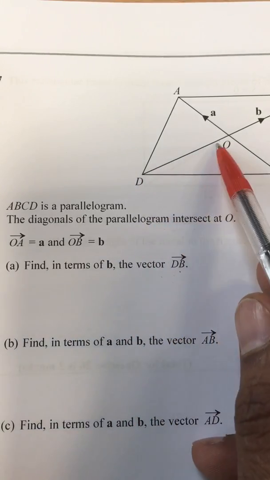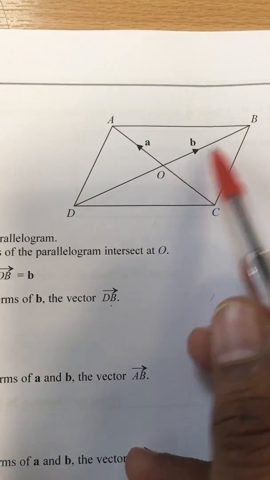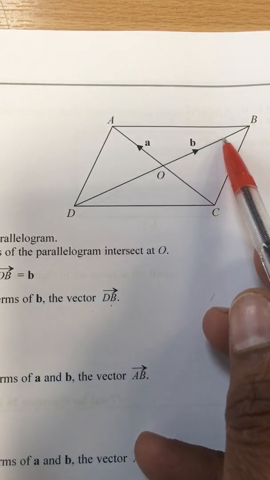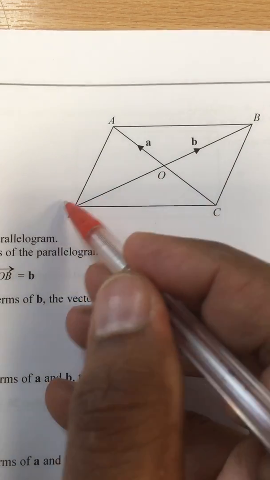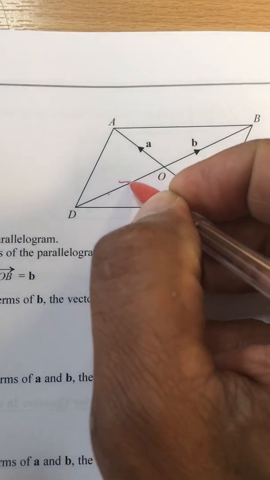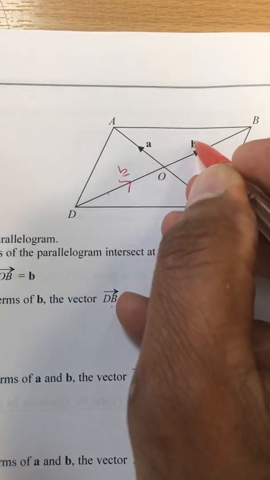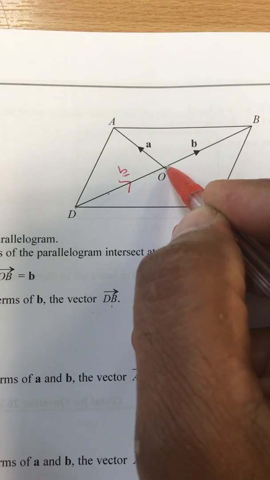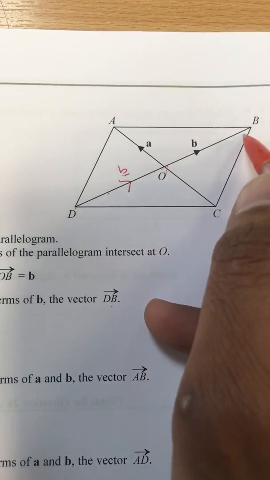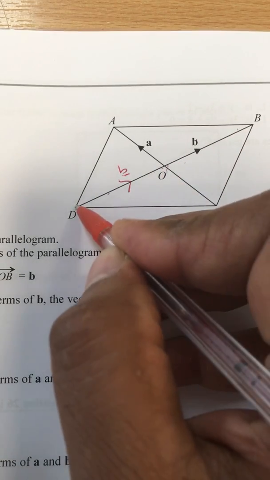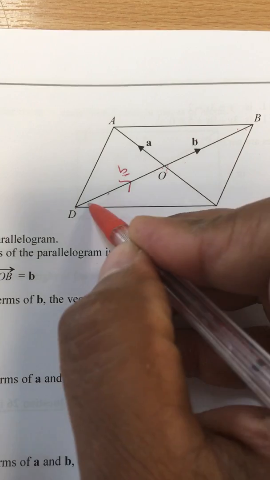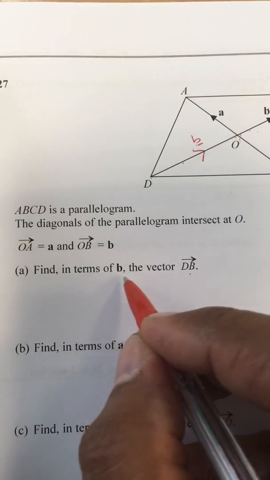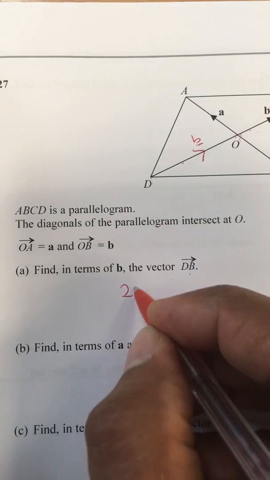Now for vector D to B, if you look at O to B, it's vector B. This vector is the same as this vector, in the same direction and the same length, so I'm going to call this vector B as well. So from D to O it will be B, and from O to B it will also be B. So from D to B, the total is B plus B, which is 2B. So in terms of B, the vector DB will be 2B.